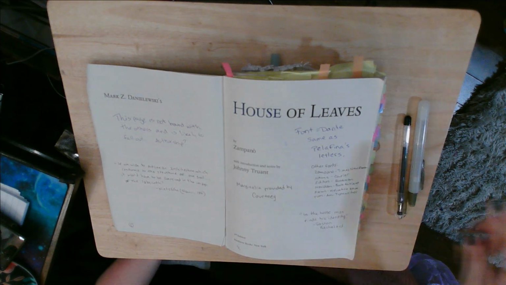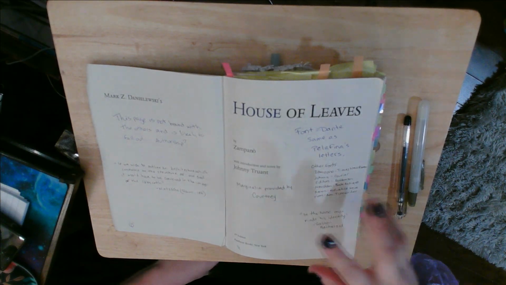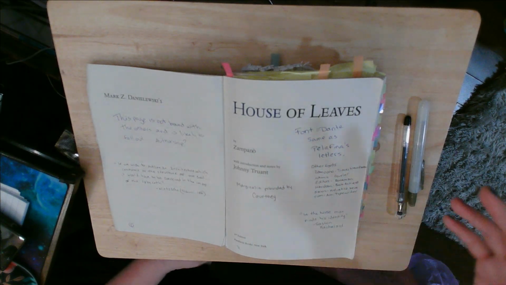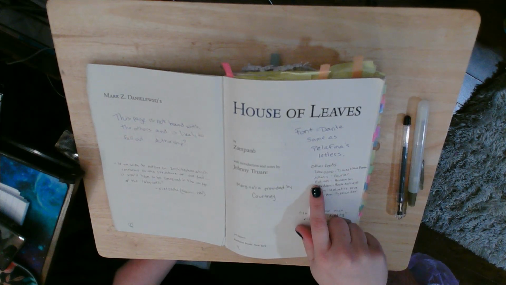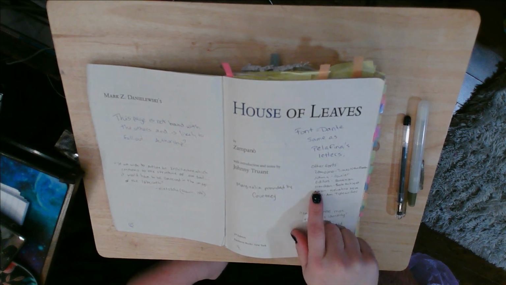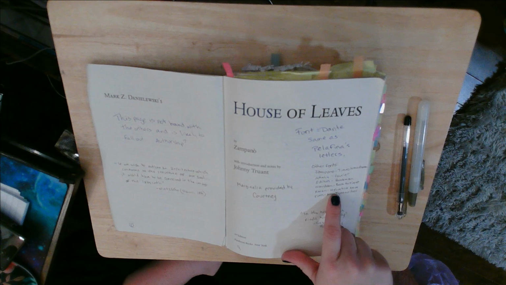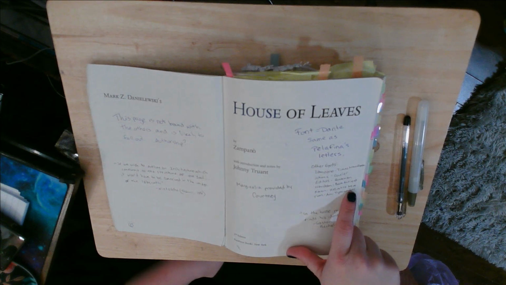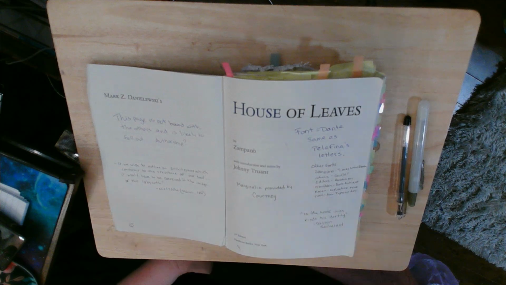We do have other fonts here. I'm just going to run through them quickly. I'll talk about the significance of what fonts are chosen later on. So we have Zampano, the Times New Roman. Johnny's written in Courier. The Editors is written in Bookman. Navidson is written in Book Antiqua. Karen is Helvetica Neue. And Tom is American Typewriter.